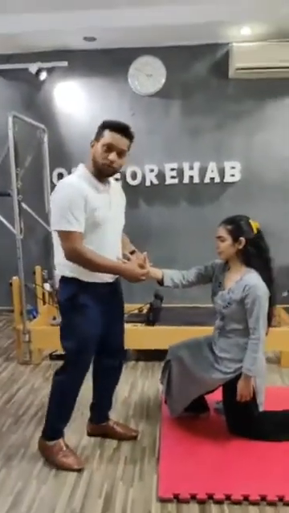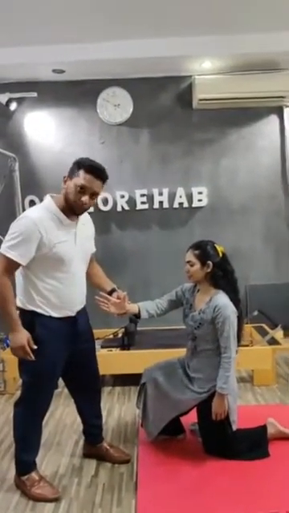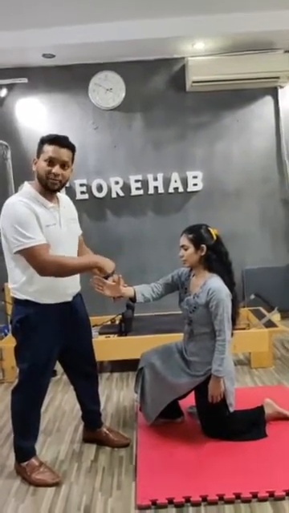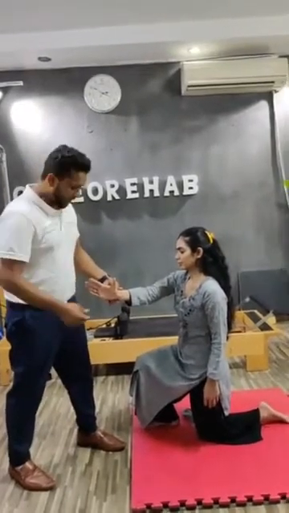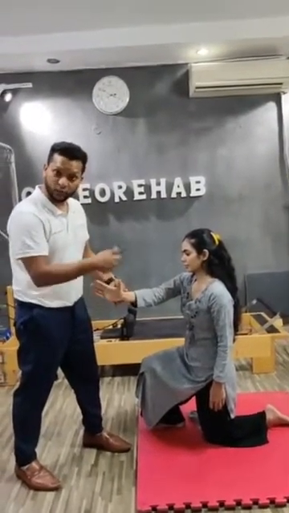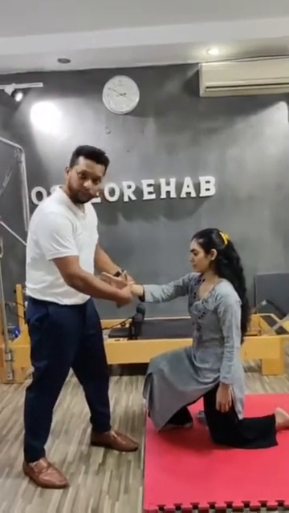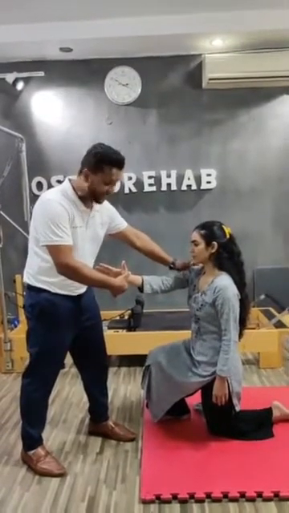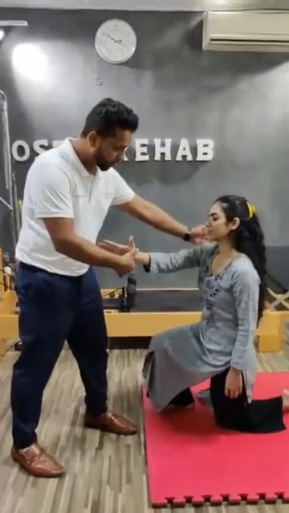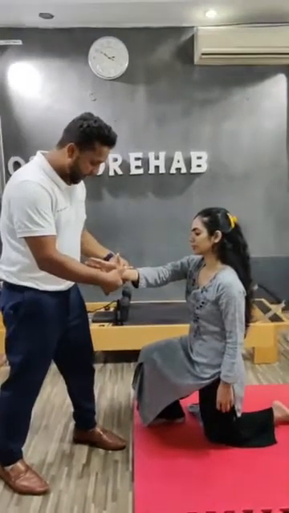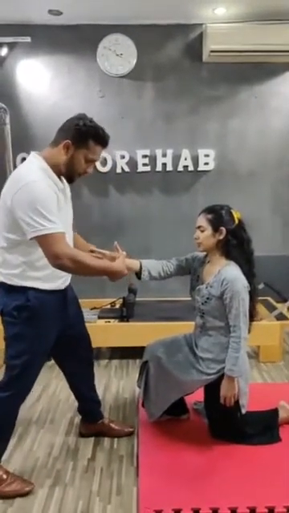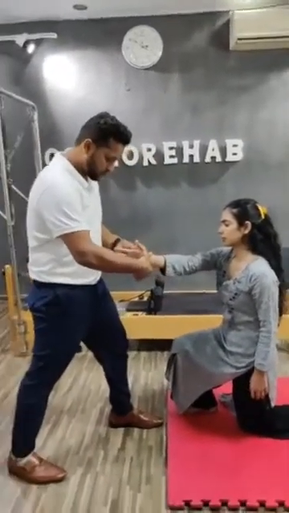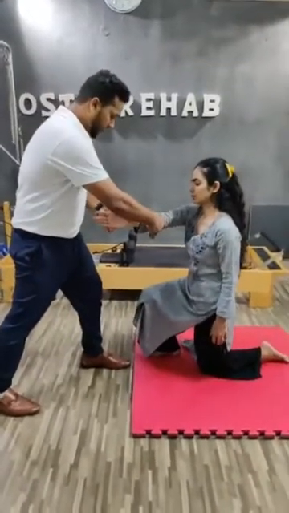And now I can ask her, don't allow me to move you. So what I'm doing now is giving a resistance, but she's not allowing me to move her hand. And now I'm going on the antagonist muscle. Don't allow me to move you. So it's a co-contraction of agonist and antagonist, which gives a lot of stability and the sense of position of the shoulder to the brain. Don't allow me to move you.